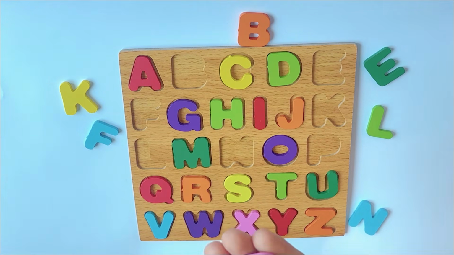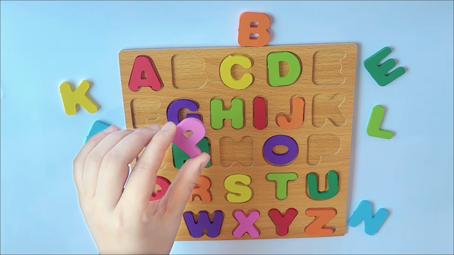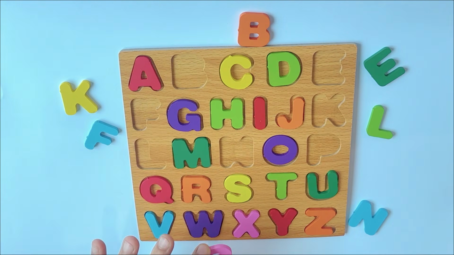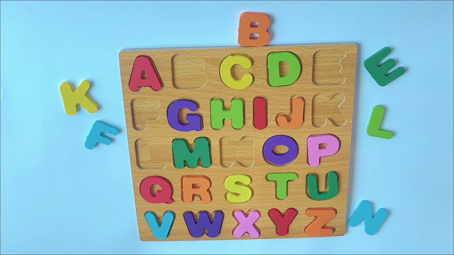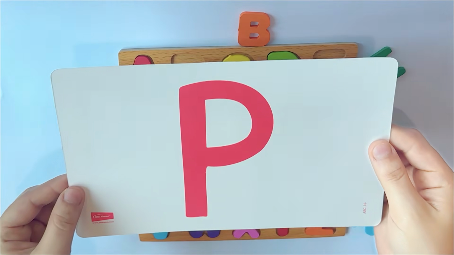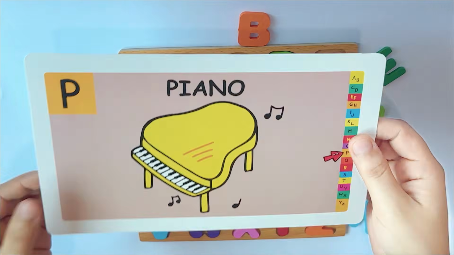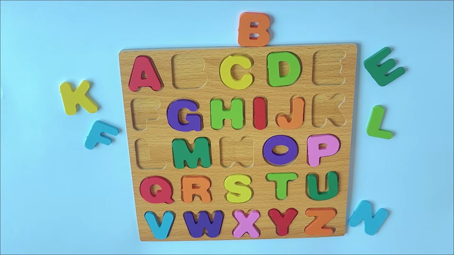Now I see P. It's a P. And P's place is here. P is for piano.